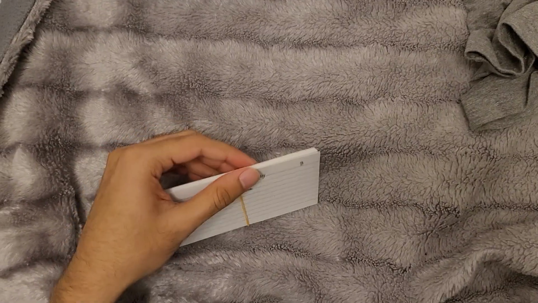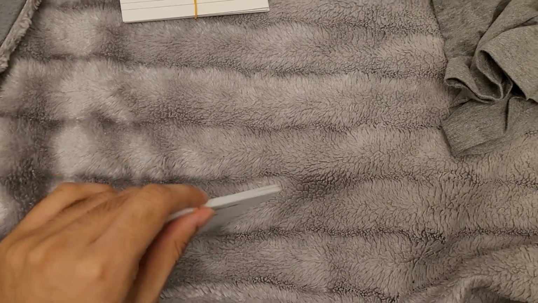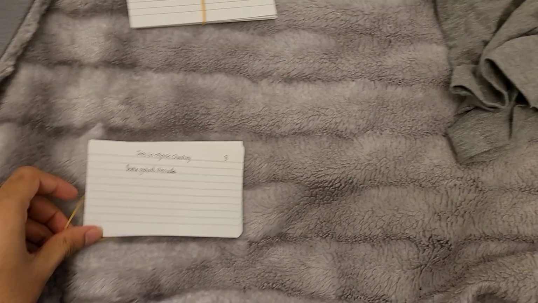Introduction to Organic Chemistry. Flashcards.